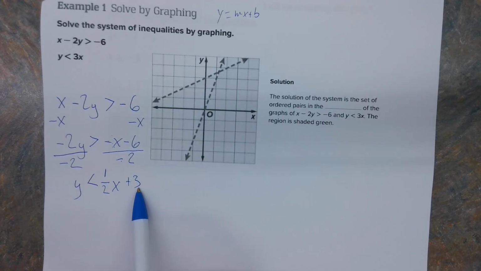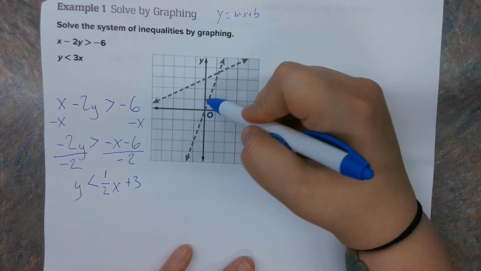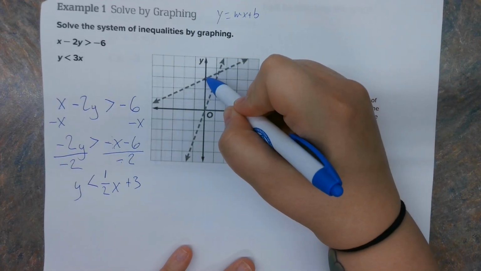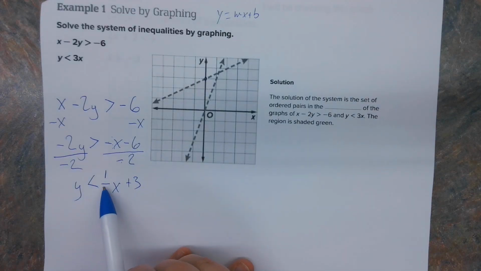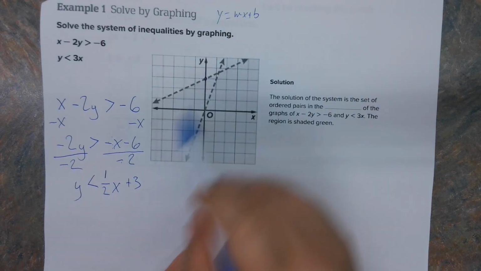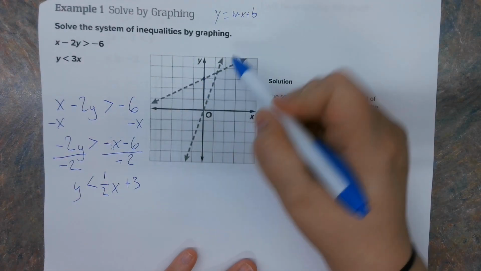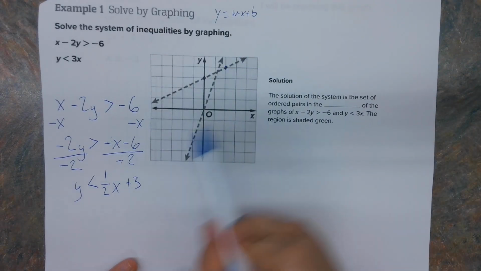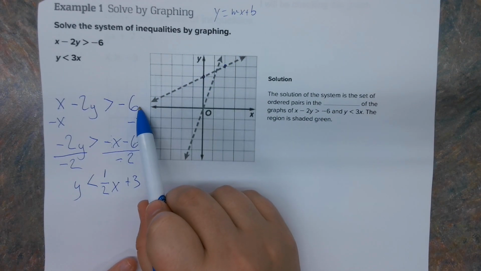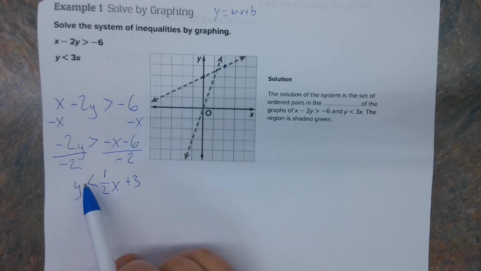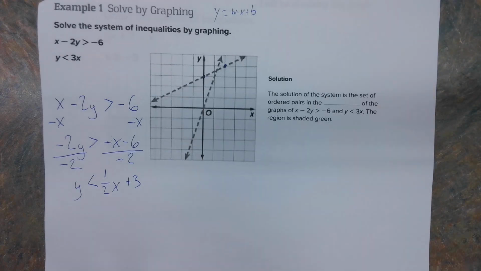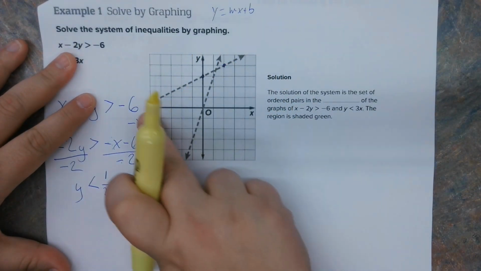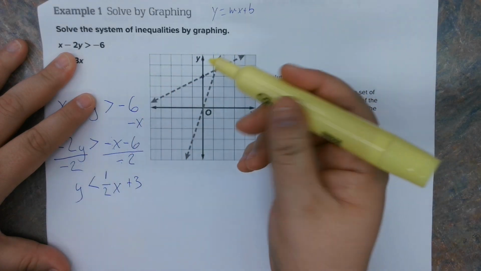Okay, so we start at 3 because that's our y-intercept. So 1, 2, 3. Here I am starting right here. And then it says I'm going to go up 1 over 2. Up 1, to the right 2. I noticed that it does not have is equal to, so that's why we have a dashed line. Now look here. Y is less than. So I'm going to start with my yellow highlighter. Everything underneath this line gets shaded.